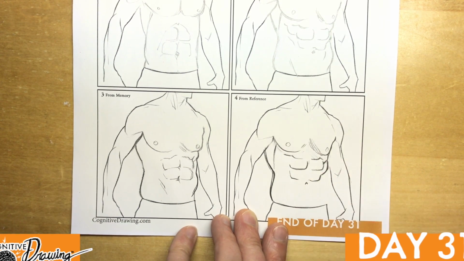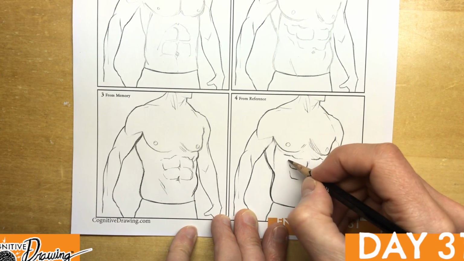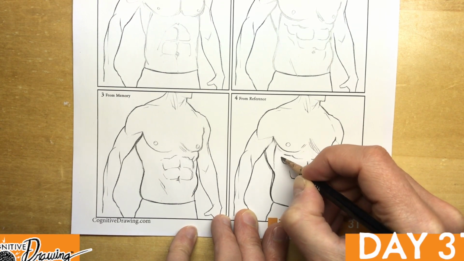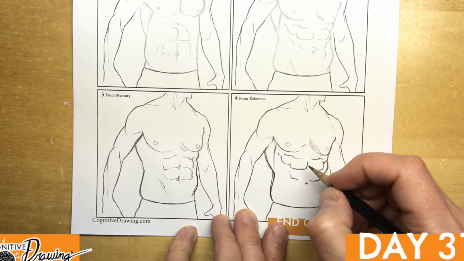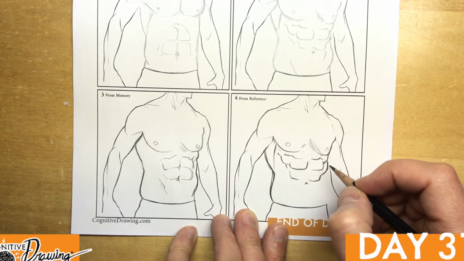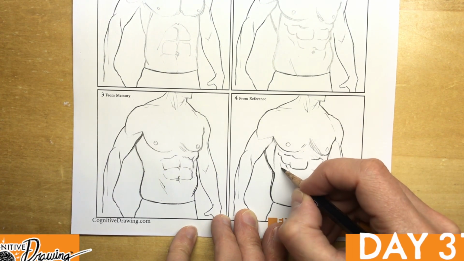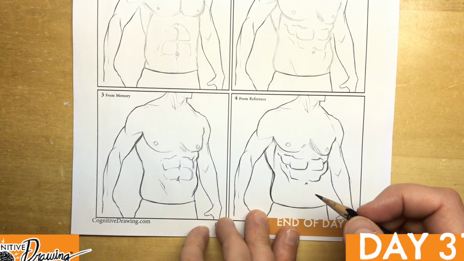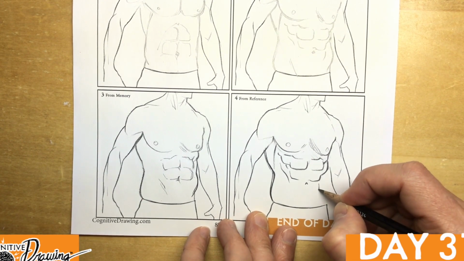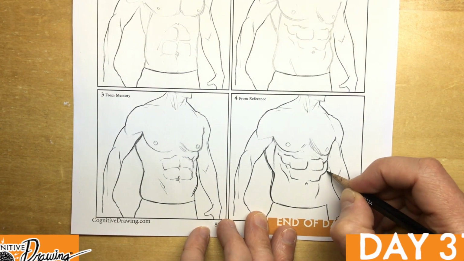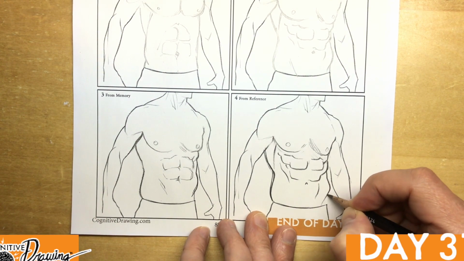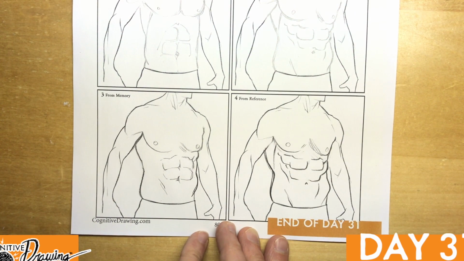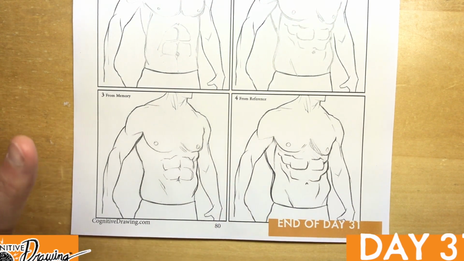Belly button's a little lower than that. Man, I'm going to have to practice this way more. That is cool.